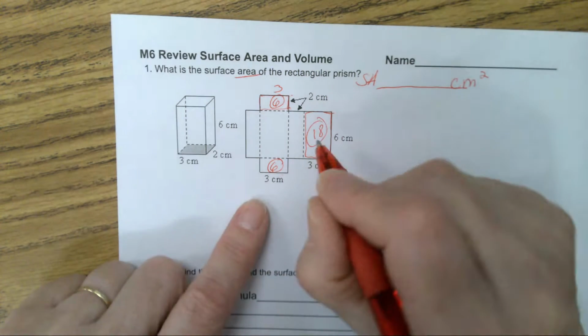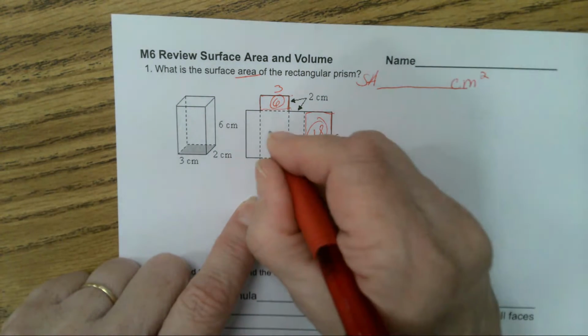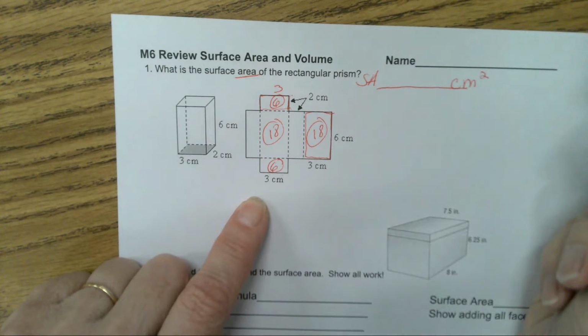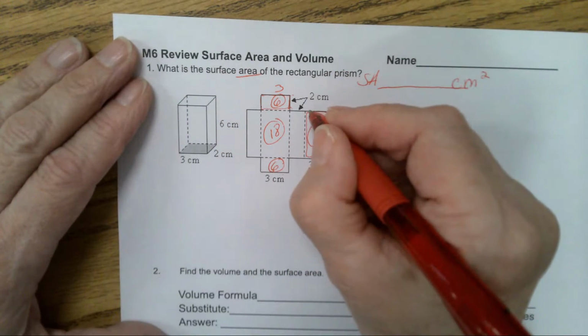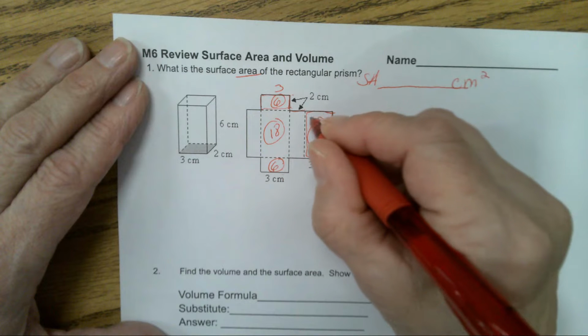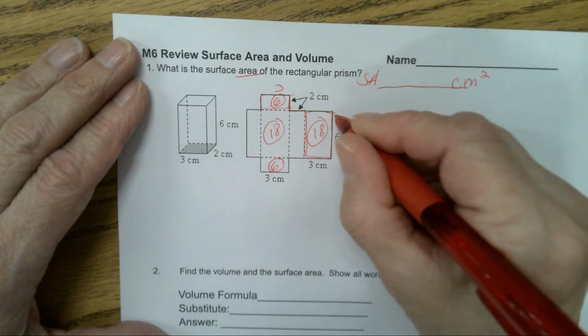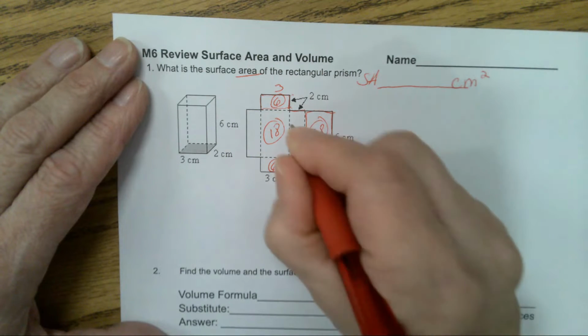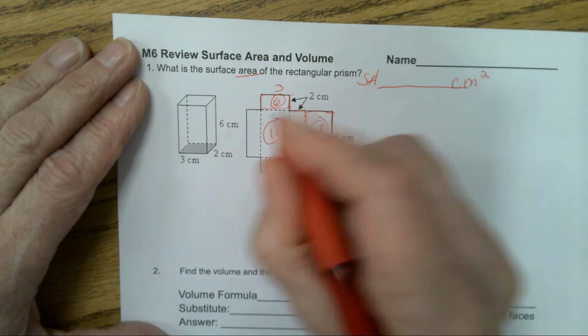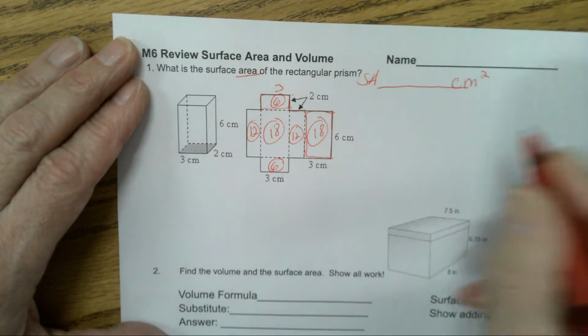Well, it's easy to see its match. This is also going to be an 18, right, kids? This one. 2 by 6, because that's the same as this side. 2 times 6 is 12. Now we add them together.